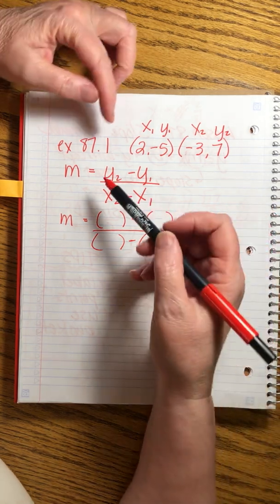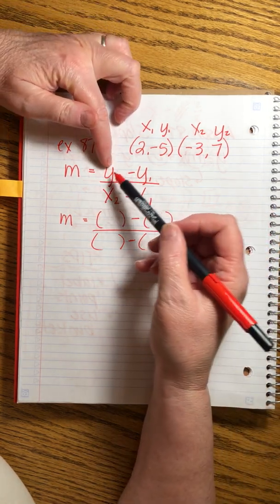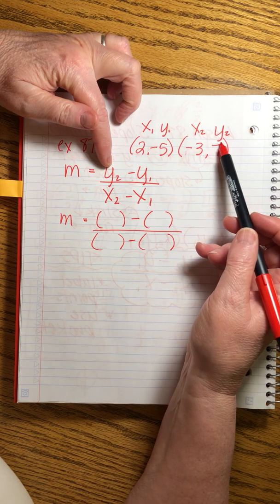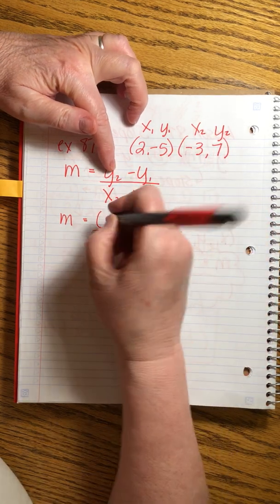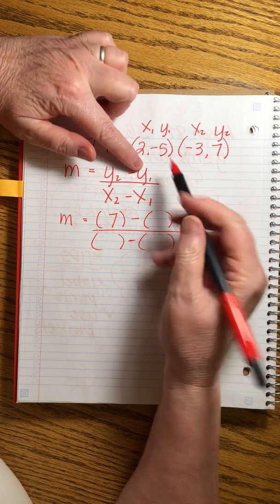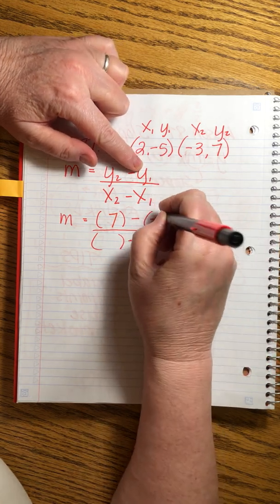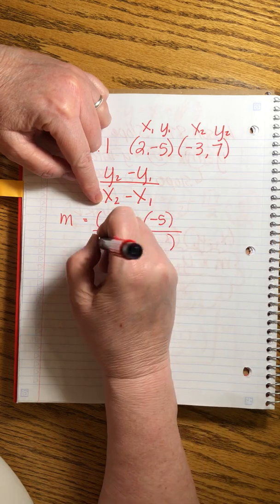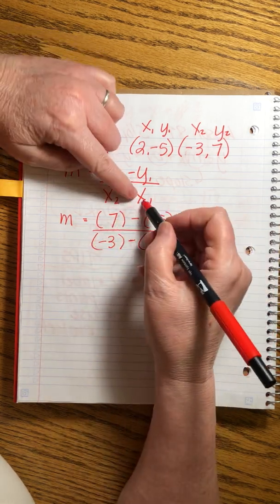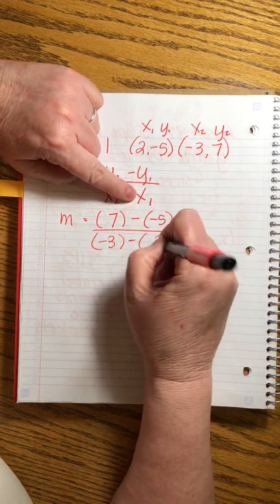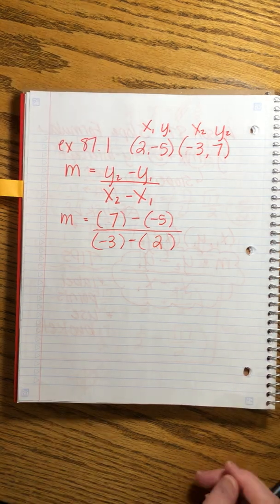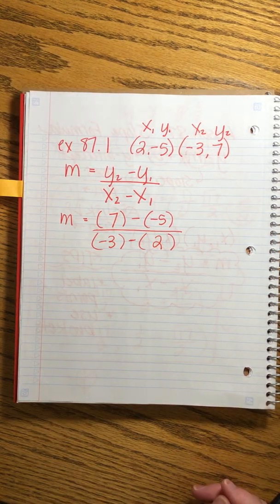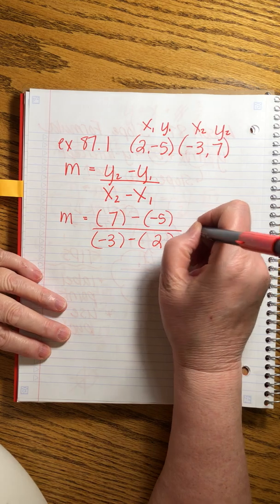Okay, now we carefully go through choosing each letter and then the value that goes in. So y2 is 7, y1 is minus 5, x2 is minus 3, and x1 is 2. See how we're just kind of all over the place with that? It's cuckoo. All right, simplifying isn't hard, but you have to be careful.